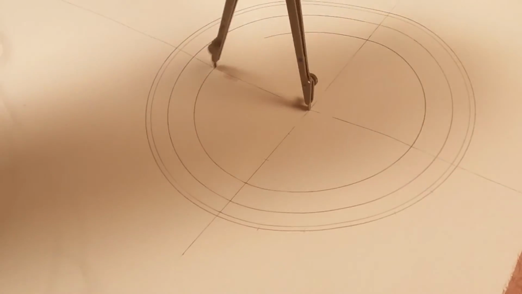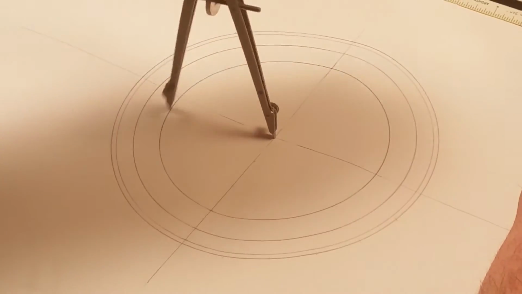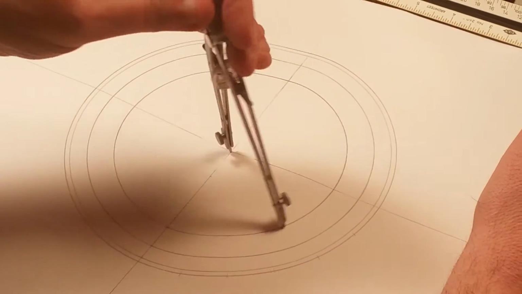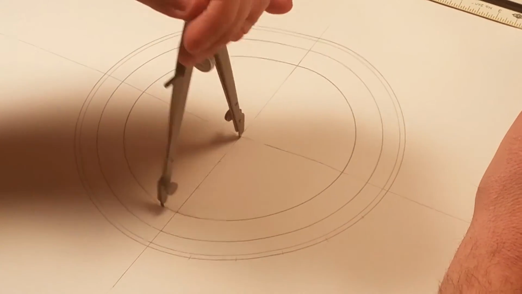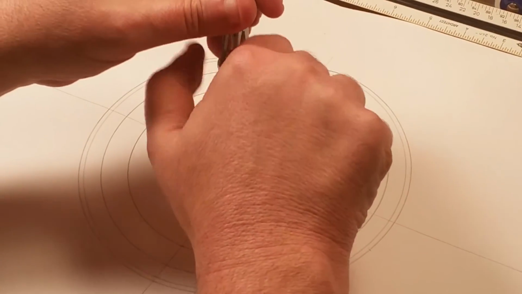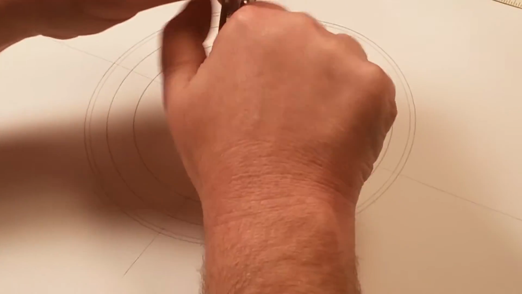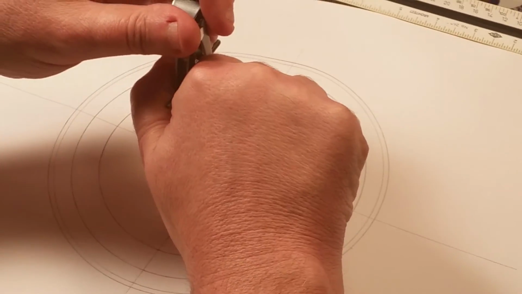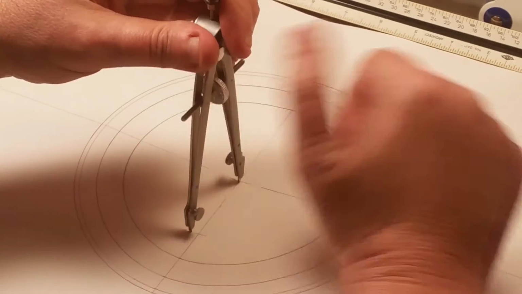We're making a projection drawing, so we want it to be as accurate as possible, so that when we actually cut it out and make our three-dimensional model of our planet or world, however we want to call it, we'll call it everybody's world.